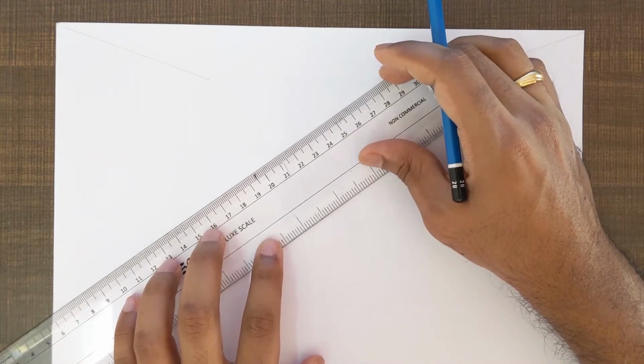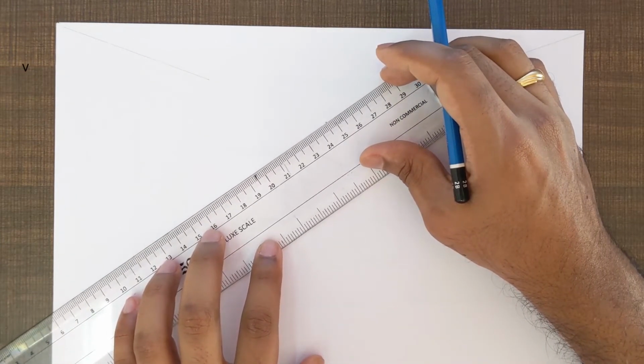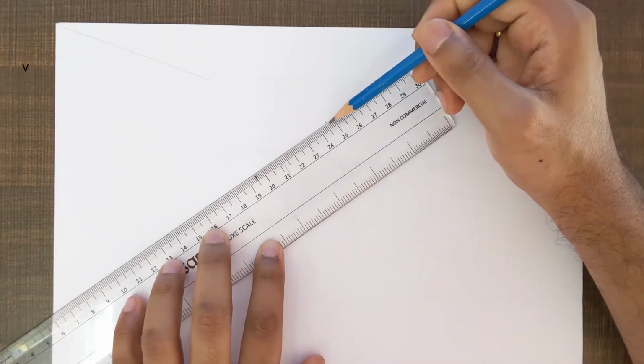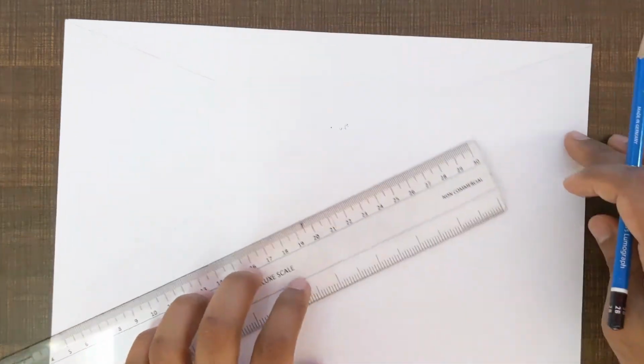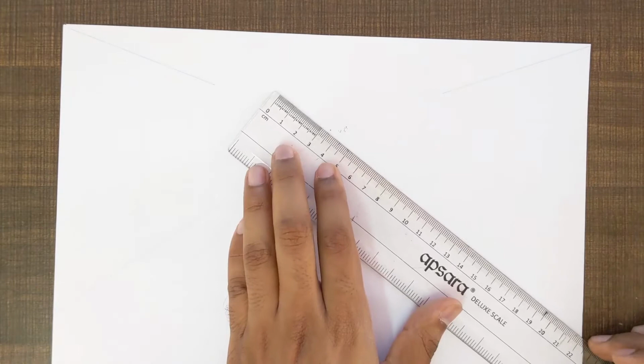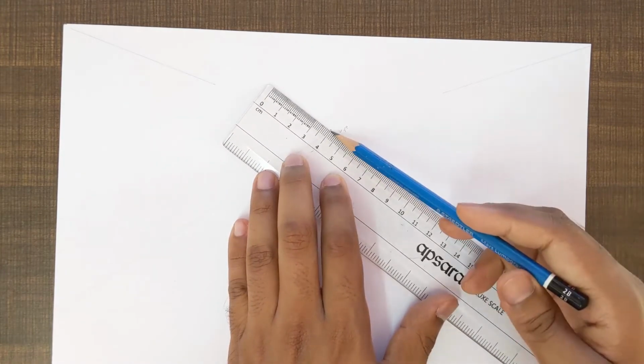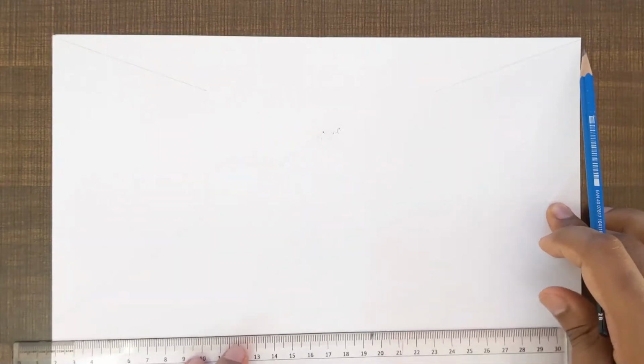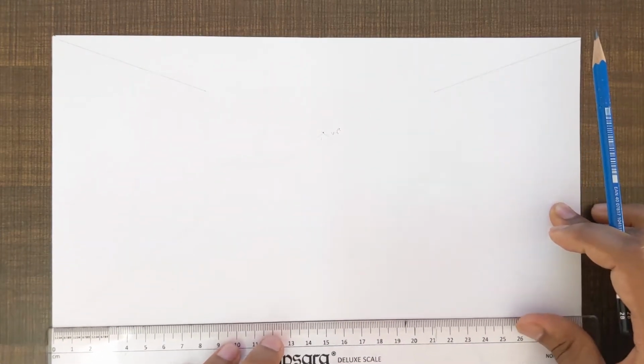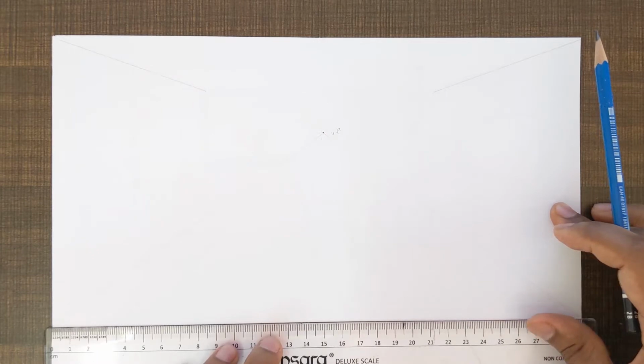So from here we can just draw a line just like this and another one over here, and we're going to draw a horizontal line at the bottom.